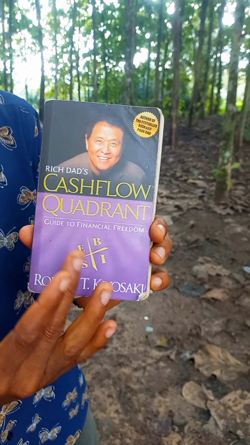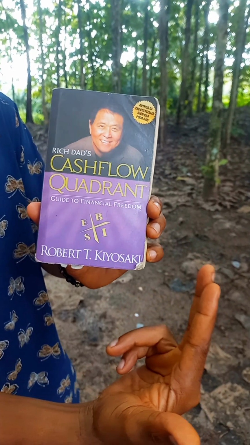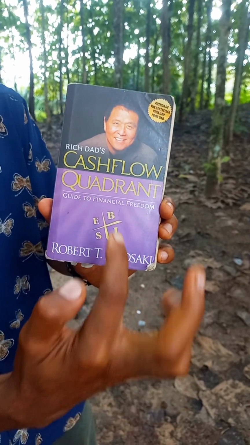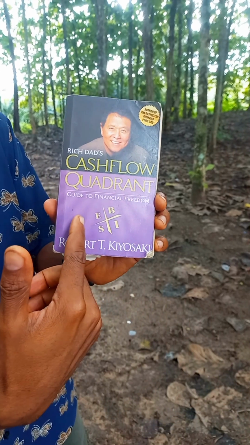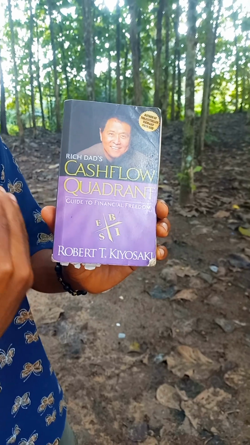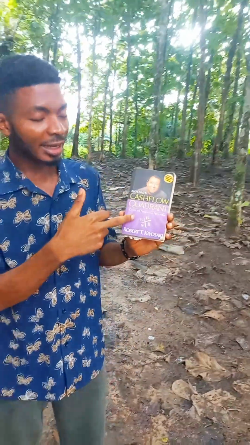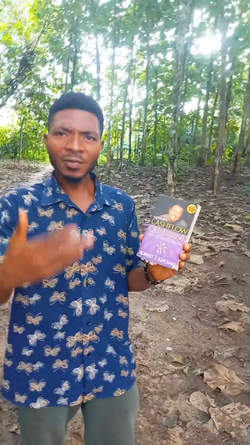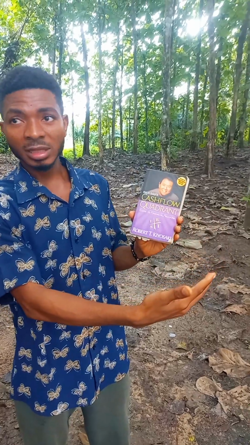Here, he said that people are on two sides of the quadrant. This is the right side of the quadrant, which comprises two parts: the B part and the I part. The E and the S part of the quadrant belong to the left side. He said people on the right side, the B and the I, are the rich people in the society, while the E and the S are the poor people in the society. And he gave us the reasons why people on this side of the quadrant are poor and why people on this side are rich.